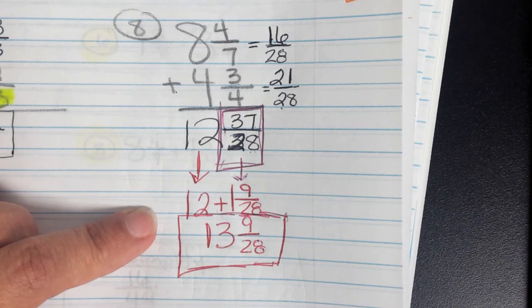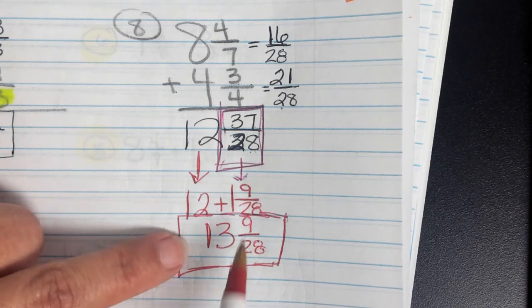Is it okay if I subtracted 37 and 28? As long as you got the 1 in there.